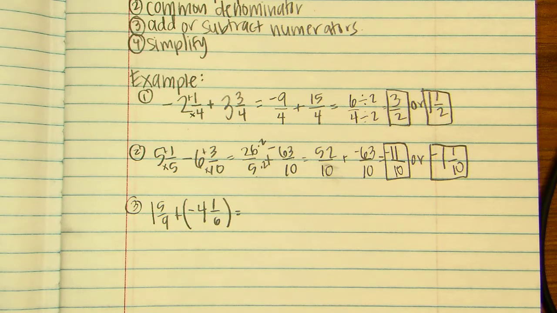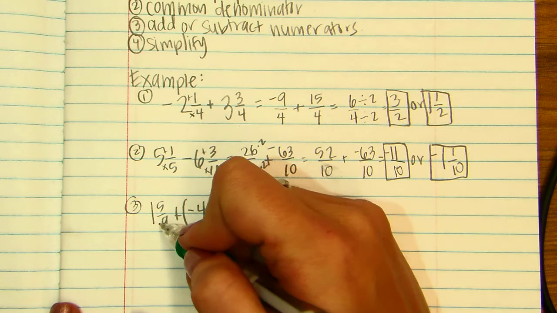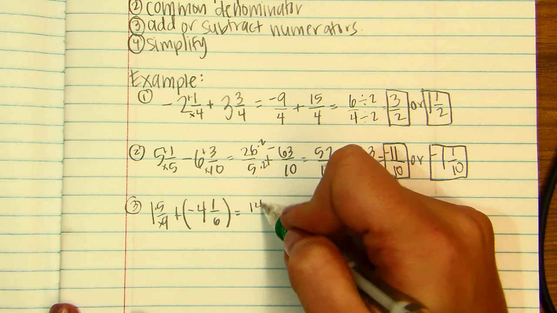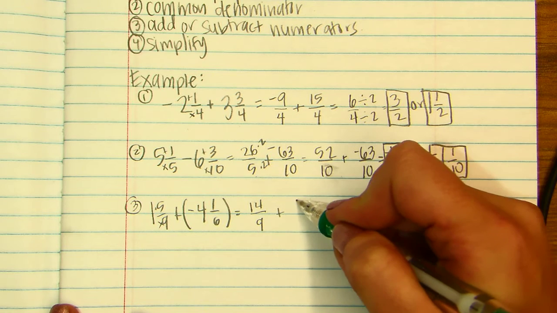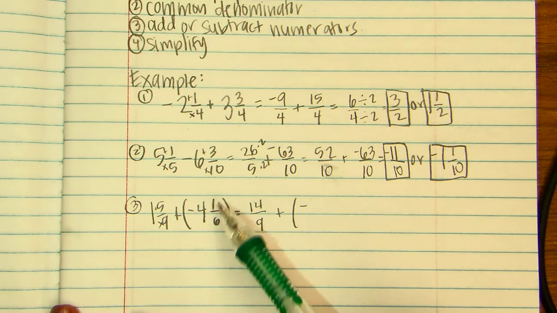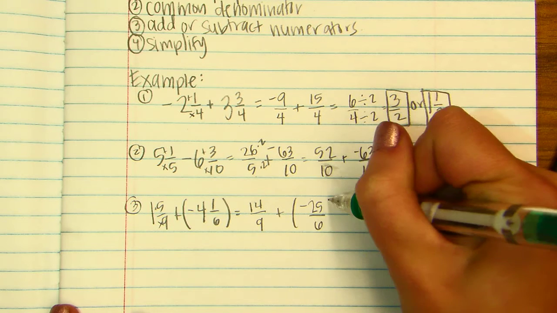So I start over with step 1 still. Step 1 is to make them improper. So 9 times 1 is 9 plus 5 is 14. So I have 14 over 9 plus negative 6 times 4 is 24. 24 plus 1 is 25. So negative 25 over 6.